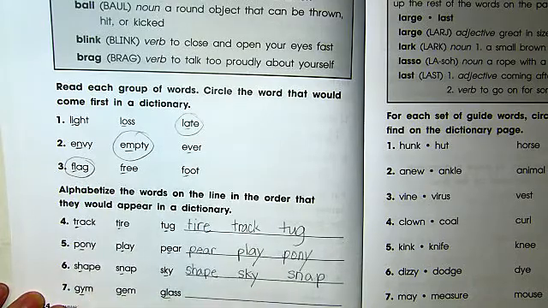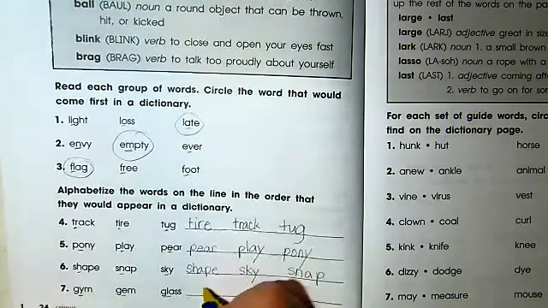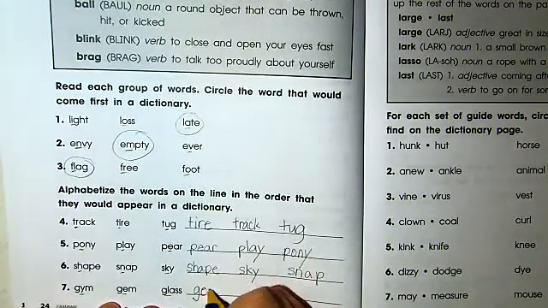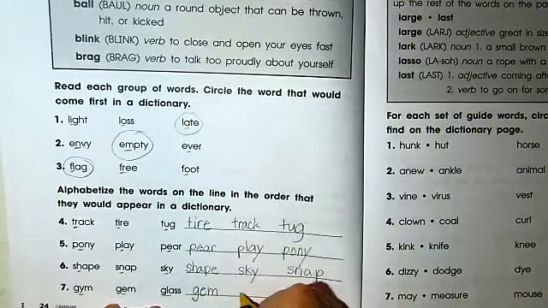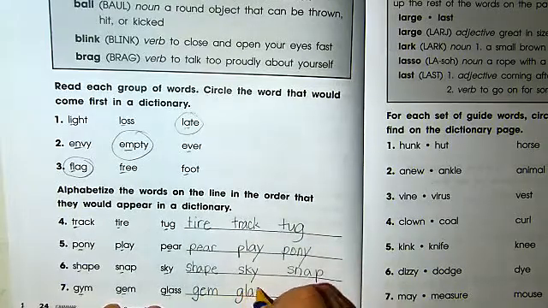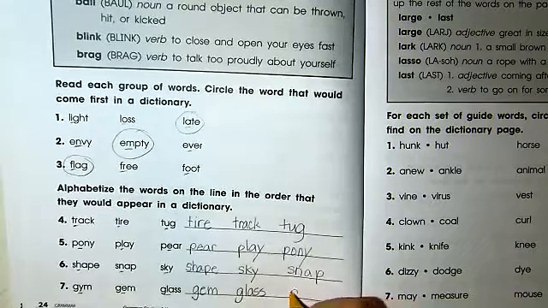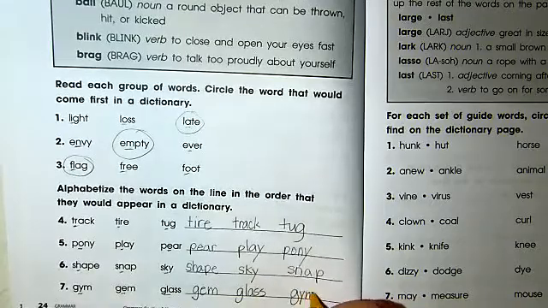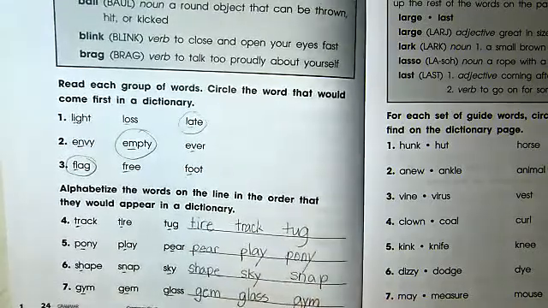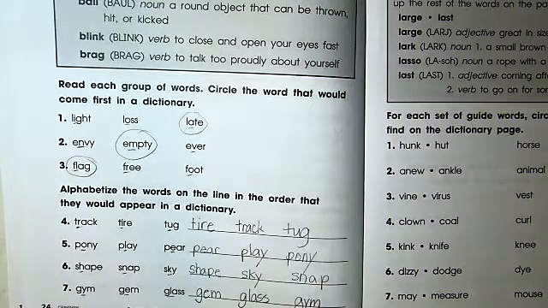Okay, Y comes way at the end of the alphabet. That's going to be our last one. Which letter comes first, E or L? So we're going to say gem, glass, and gym. If you need to pause to catch up, go ahead and do it here.